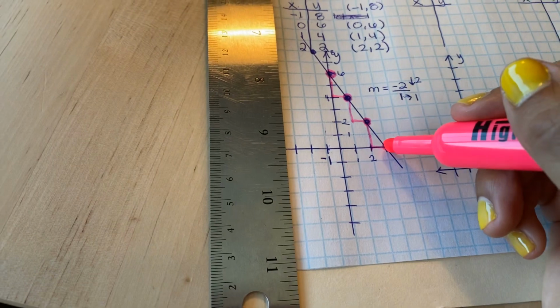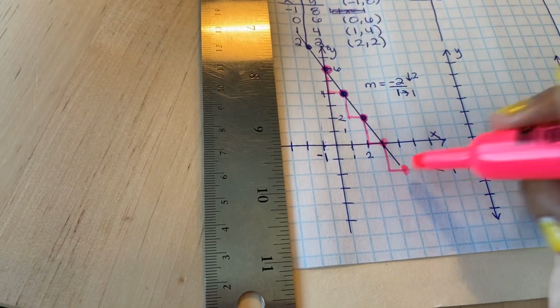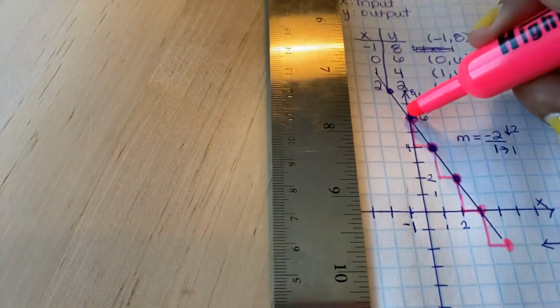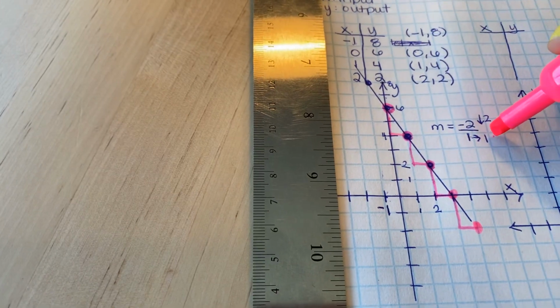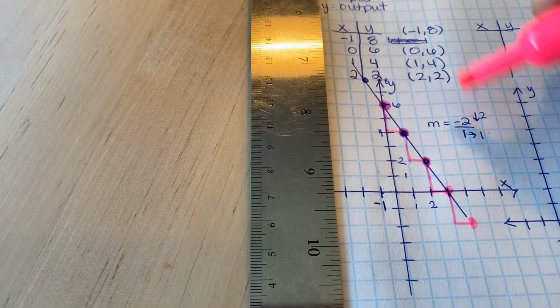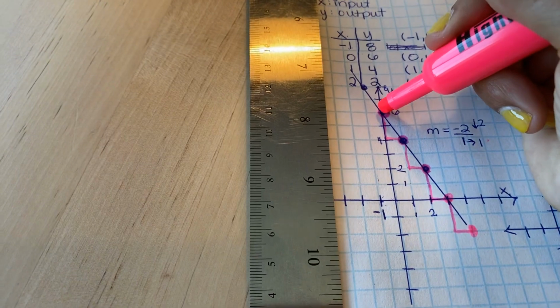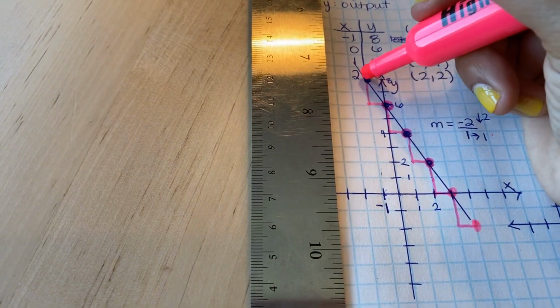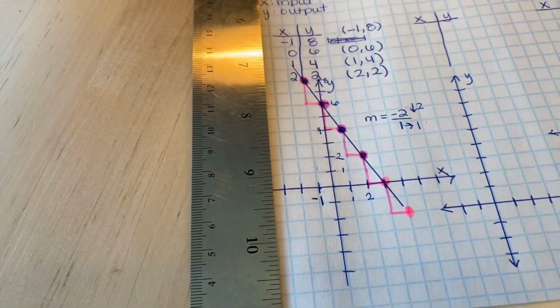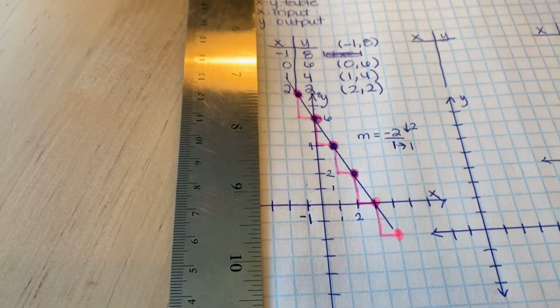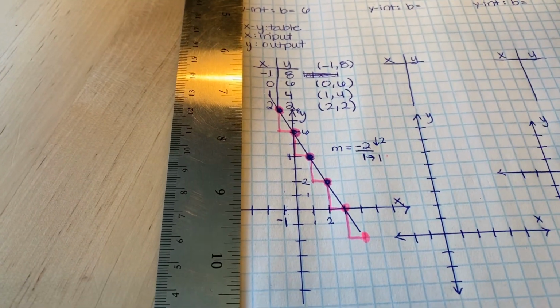And although I stopped, it would have continued. So my line looks really nice. Or you can go the opposite direction. So if it's right 1, down 2, you can move left 1, up 2 if you have to go in the opposite direction. And that's it. That is solving a linear equation.